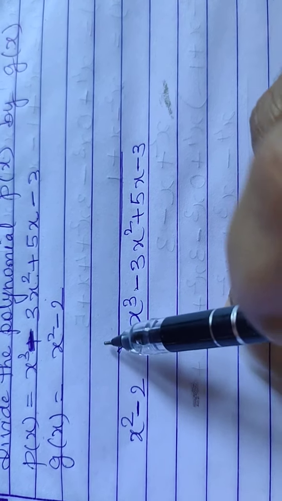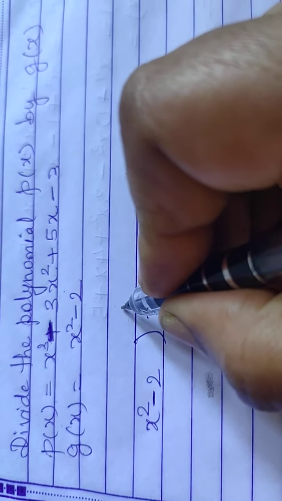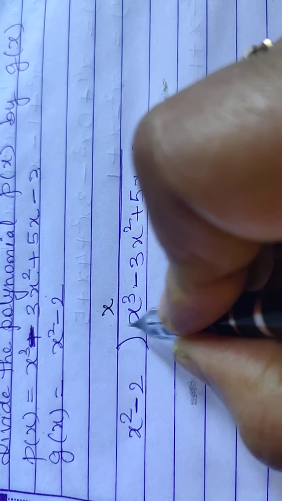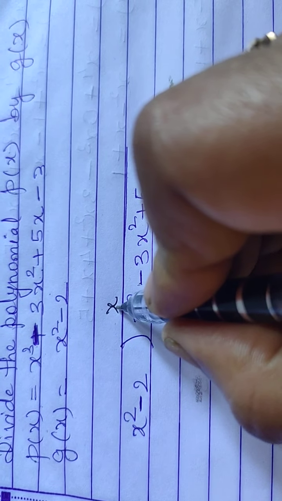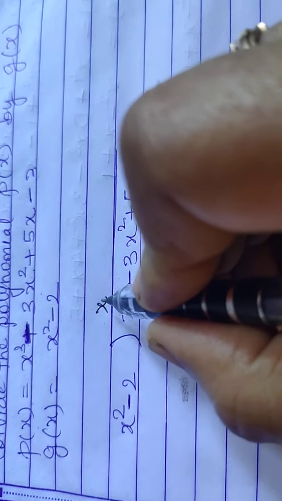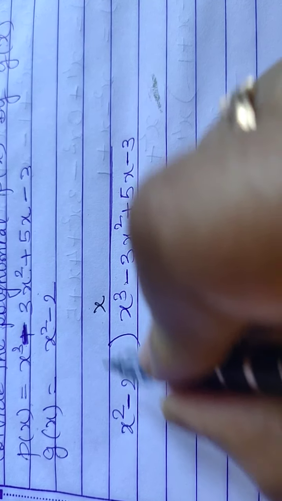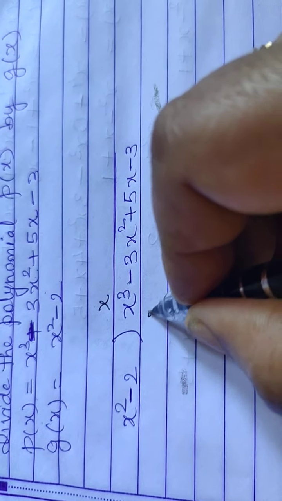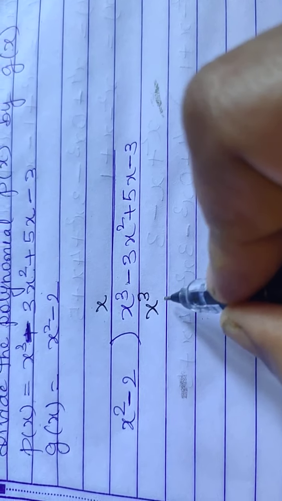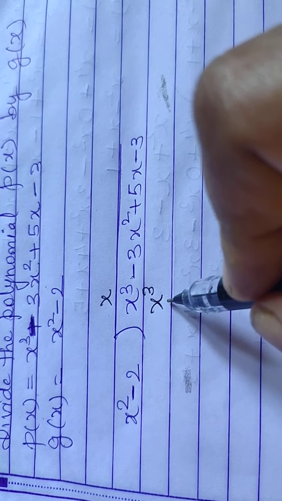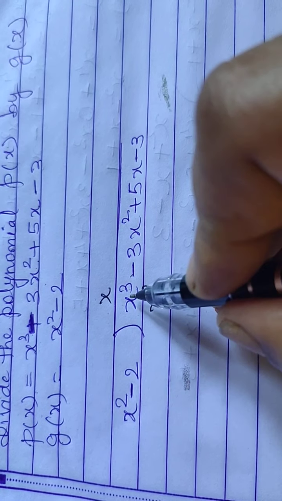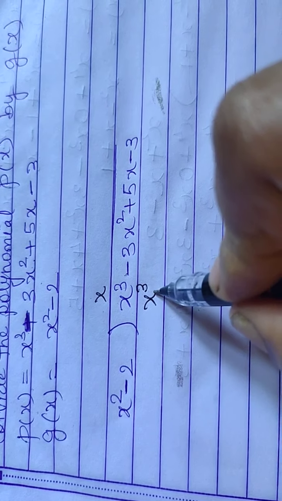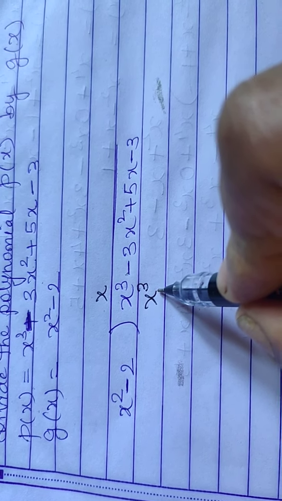So the first division we will do by x. Whatever the coefficient of x cubed, that we write here. The coefficient of x cubed is 1, so 1x. Now x into x squared. Multiply this, x into x squared will be x cubed. Here I am writing the x cubed term. Below the cubic term, we write the cubic term, because like terms are written together. X into x squared is x cubed.